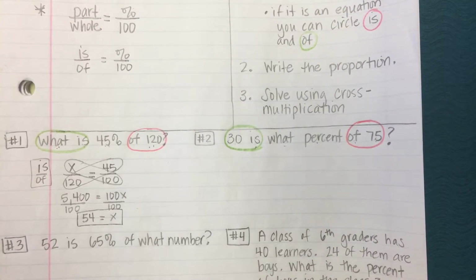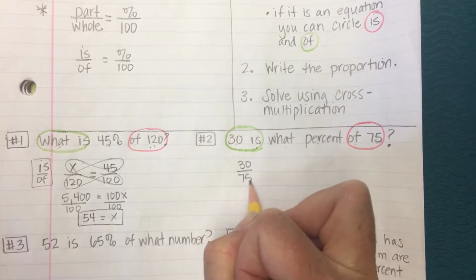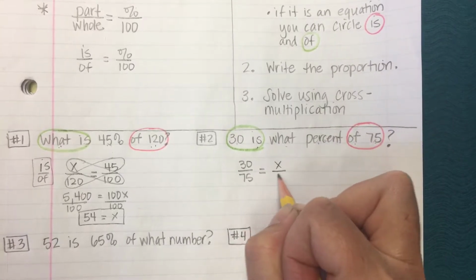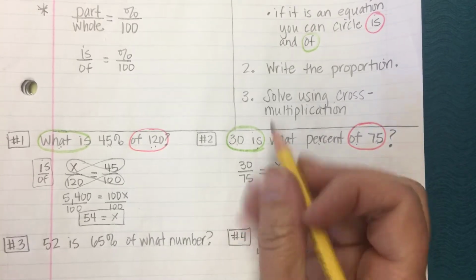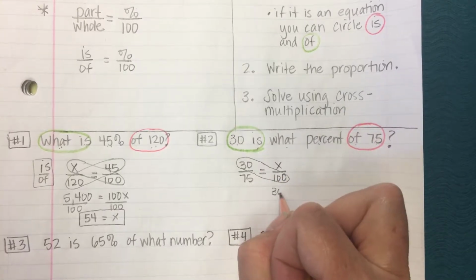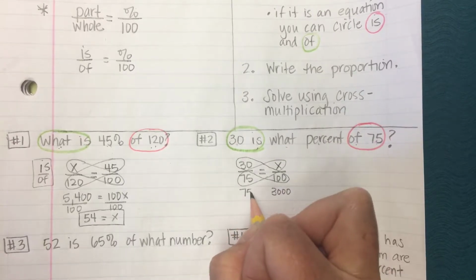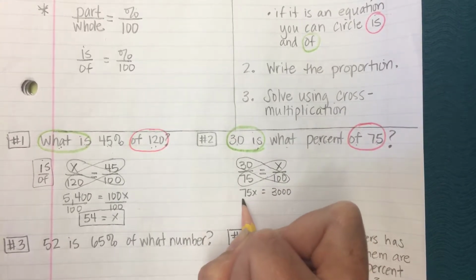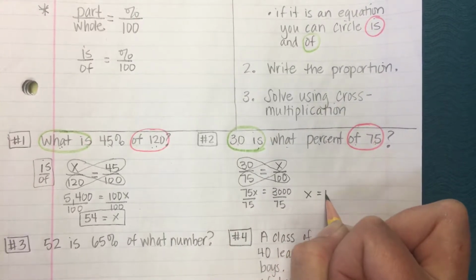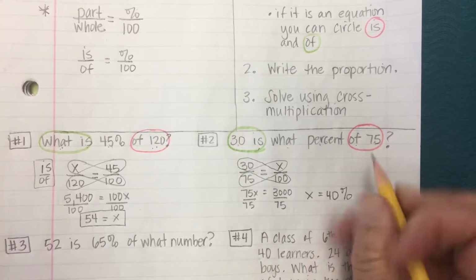So now I can remember my is over of. So 30 over 75 equals my percent, which is what I don't know, so I'm going to place an X over 100. So now I'm going to cross multiply, and I know that 30 times 100 is 3,000, and 75 times X is 75X. I'm now going to divide both sides by 75, and I get X equals 40. So I was looking for my percent, so it is 40%.